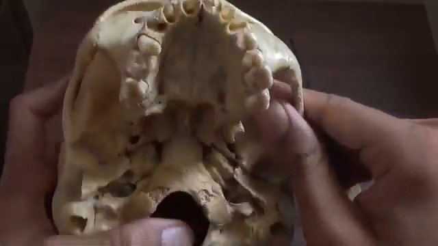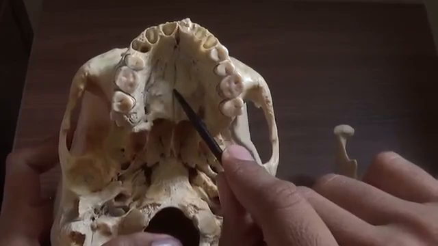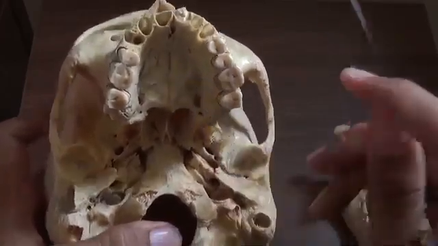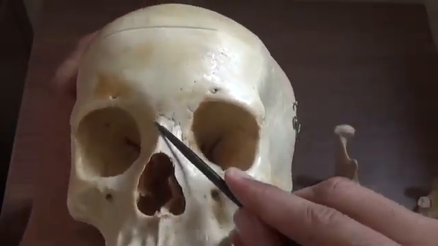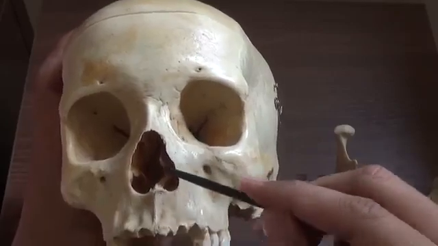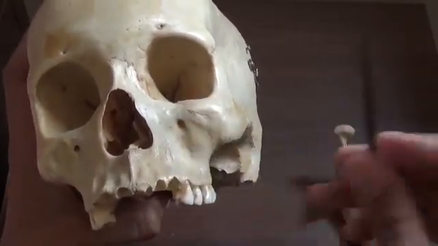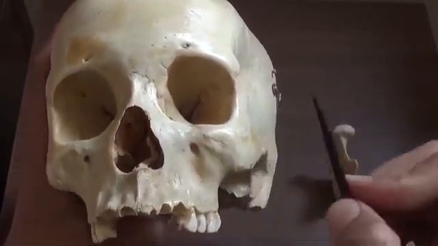and it has a palatine process which articulates with its counterpart and with the palatine bone to form the hard palate. So what we are concerned with in Norma frontalis is the frontal process of maxilla, the nasal notch, the alveolar process, and the zygomatic process. So that is about maxilla.